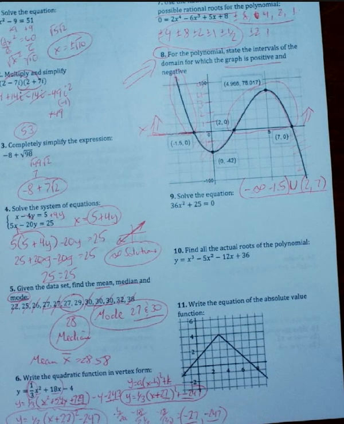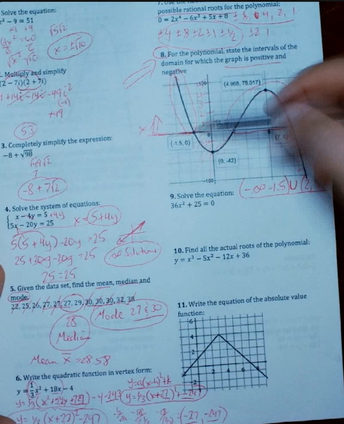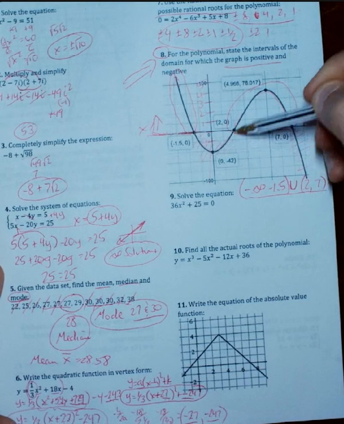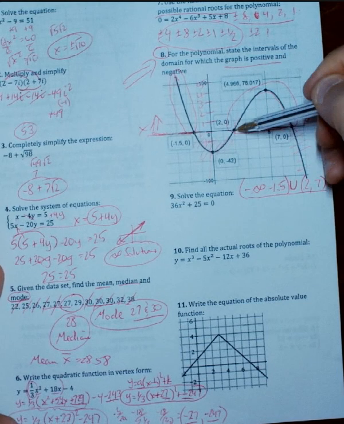If it asked for the two intervals where the graph is negative, well then it would be from negative 1.5 to 2, and it would be from 7 to infinity.